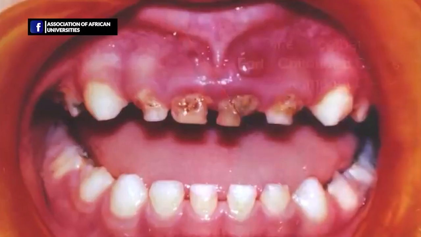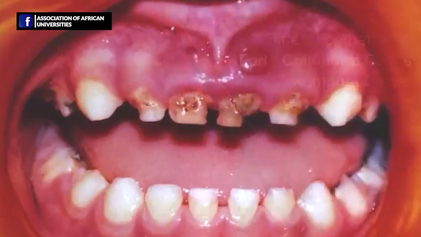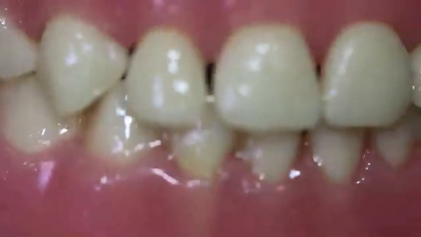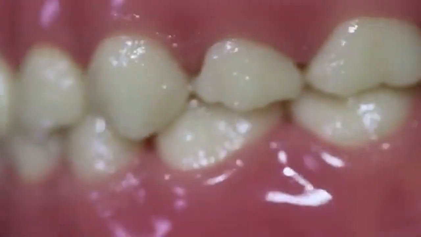So if because of caries you lose the teeth before the time that the successor is supposed to come in, there's a likelihood that you will lose that space. And that's what causes different forms of malocclusion. So you lose the space, the permanent teeth are coming in, there isn't space, you have all of these misarrangements and crowding and all of that. Yes, so it's as a result of early loss of primary teeth.